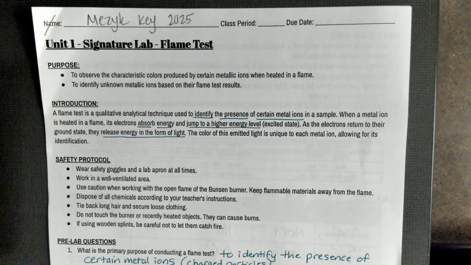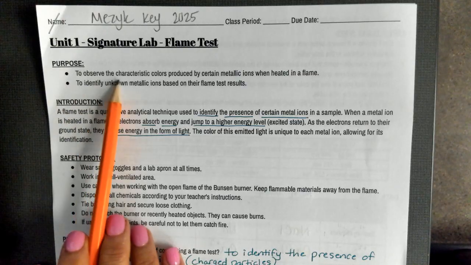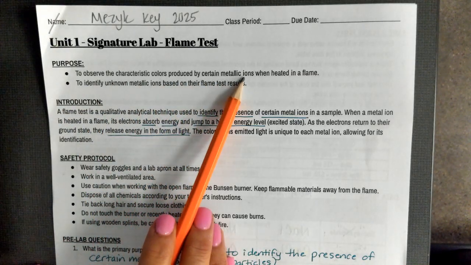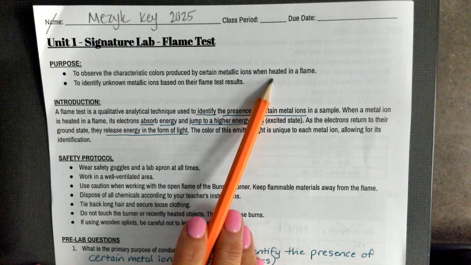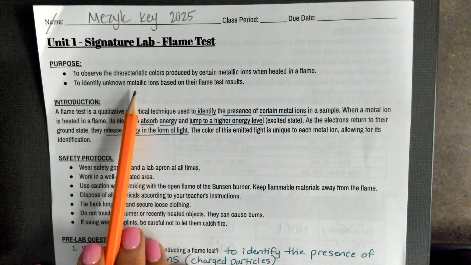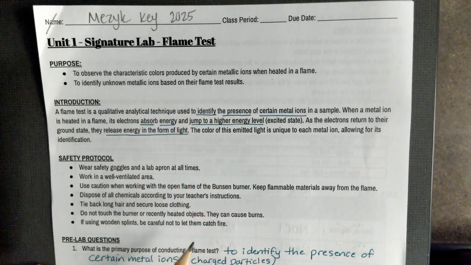Hello, ladies and gentlemen. We are going to be looking at the signature lab for Unit 1, which is the flame test. So the purpose of this lab is for you to observe the characteristic colors produced by certain metallic ions when they're heated in a flame, and also to identify unknown metallic ions based on their flame test results.